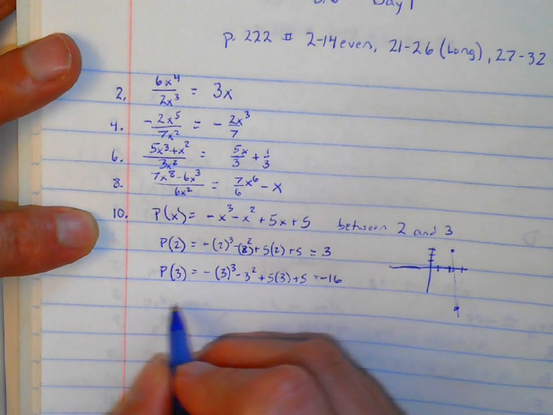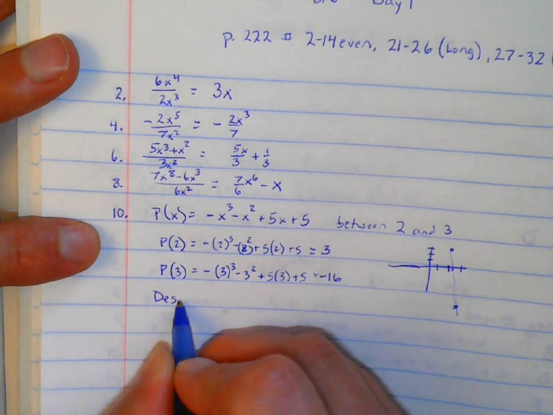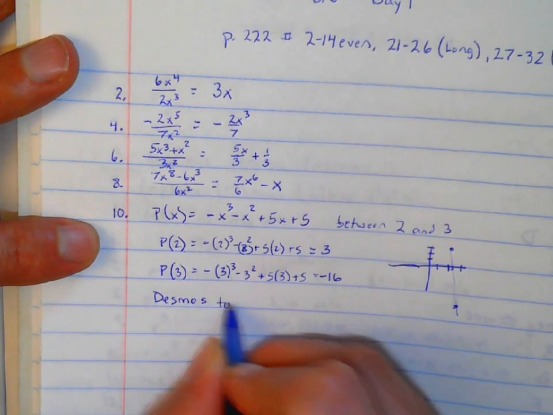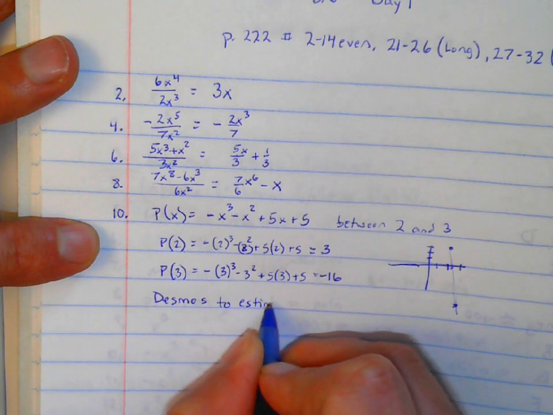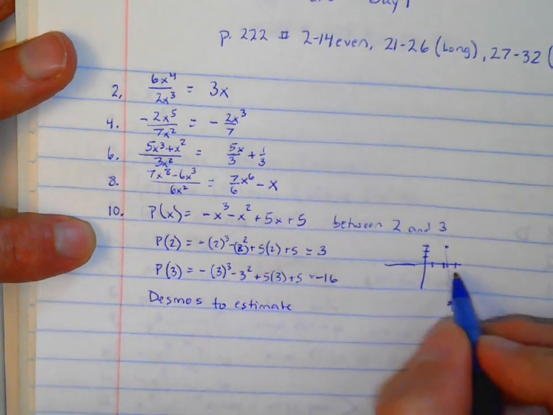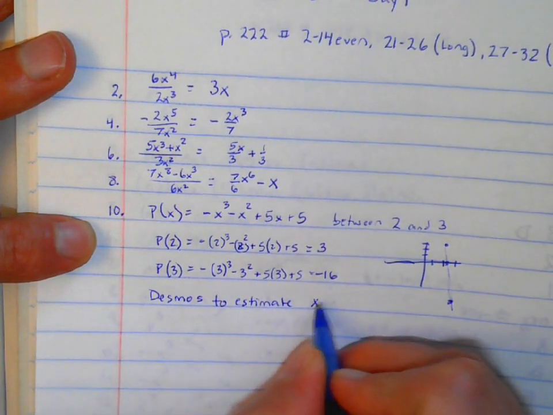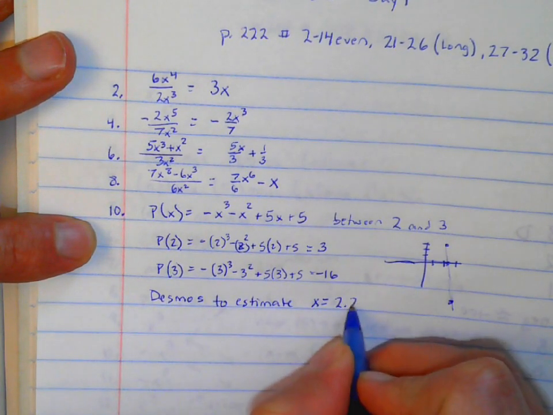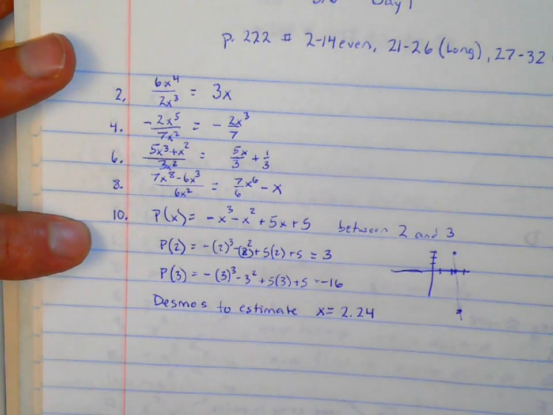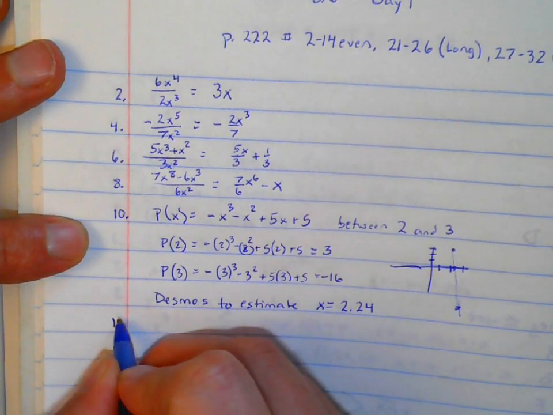And then it says to use Desmos, or a graphing calculator, to estimate the 0. Okay, and that 0, if you graph this in Desmos and find this 0 right here, x is equal to around 2.24 to the nearest 100th place. Okay, number 12.